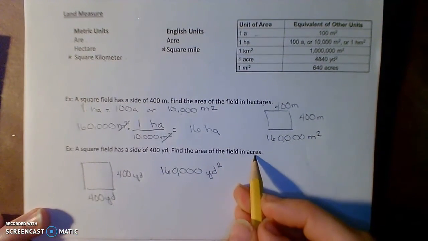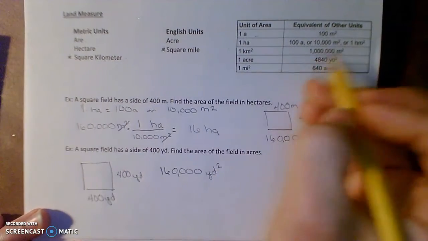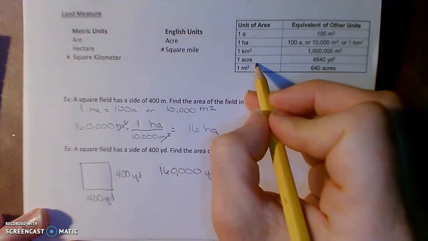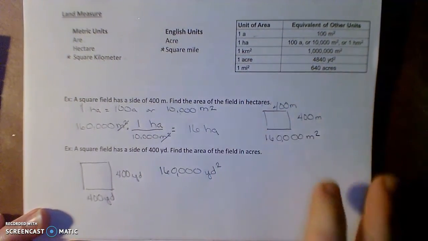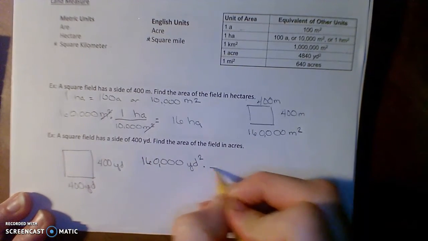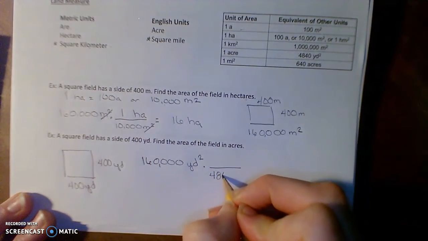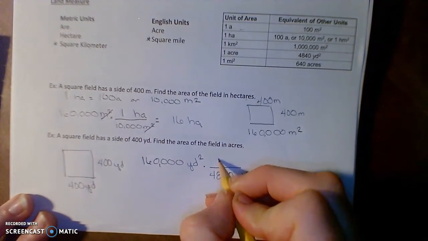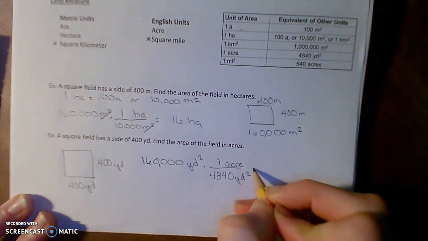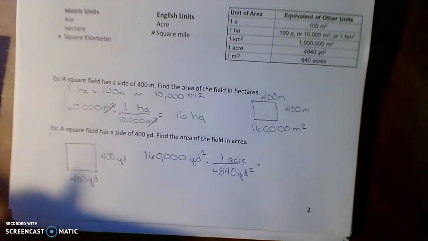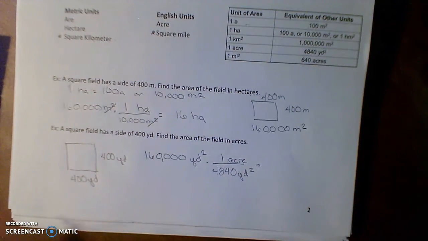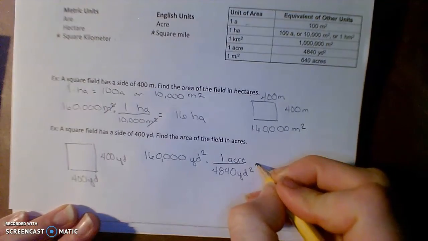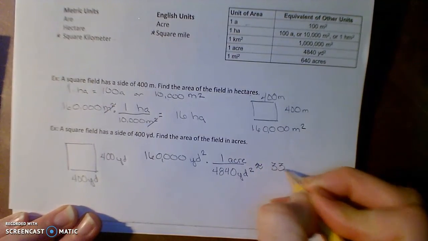Now to convert that to acres, I need to know how many square yards are in 1 acre. So there's 4840 square yards per acre. So I'll multiply here by 4840 in the denominator to get rid of the square yards to convert that to acres. So that'll give me the computation 160,000 divided by 4840, which is approximately 33 acres.